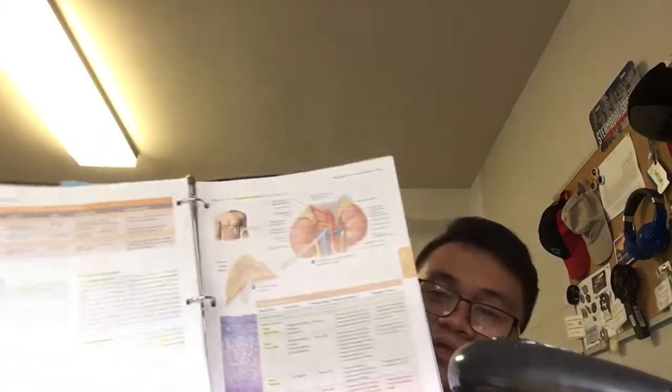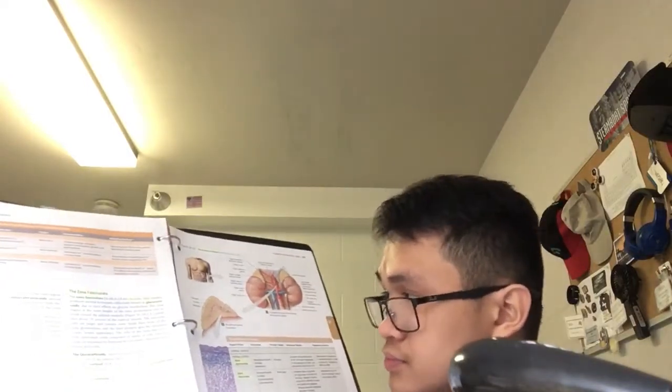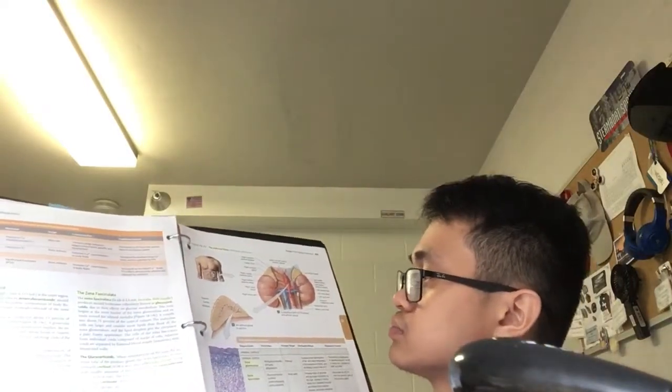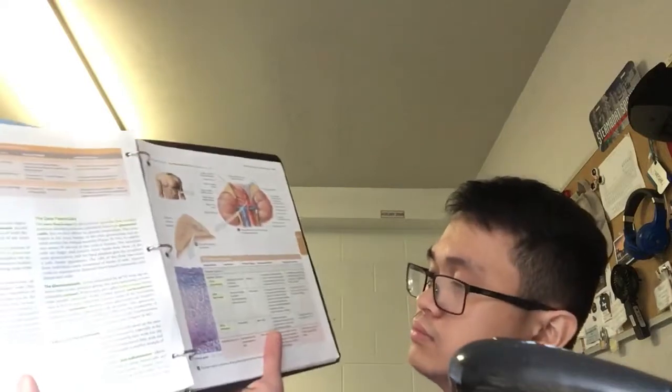Okay, next figure is going to be for the adrenal gland. The adrenal gland has layers: a capsule, an outer cortex, a wide middle layer, and an inner layer blending in with the medulla.